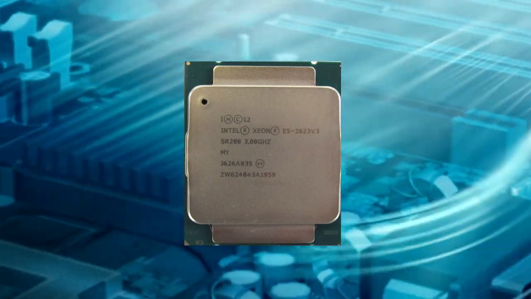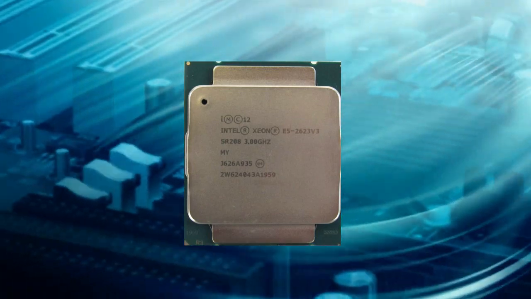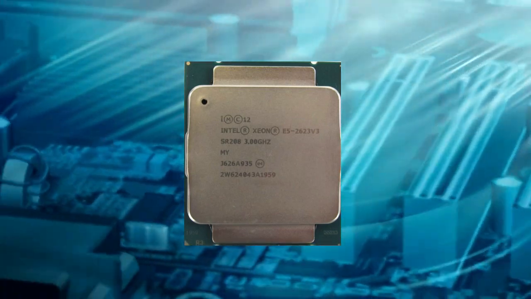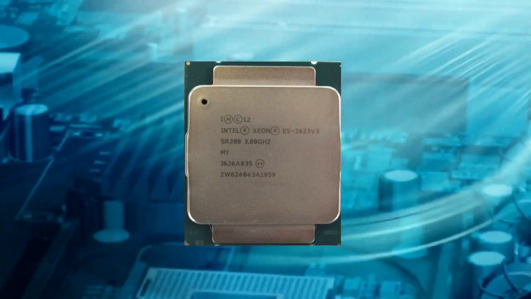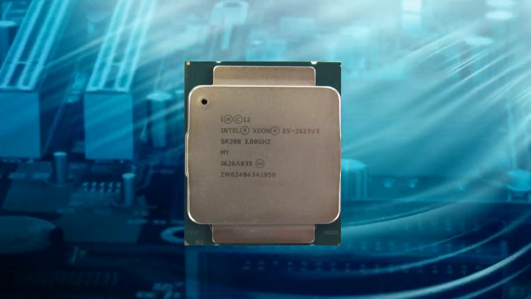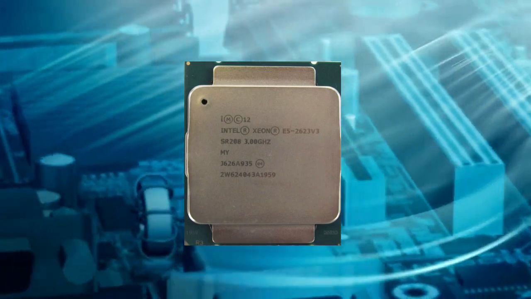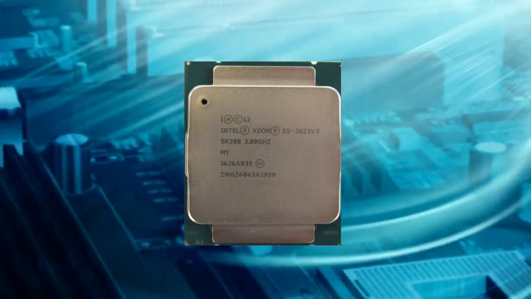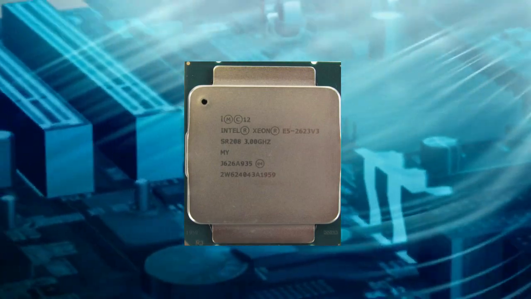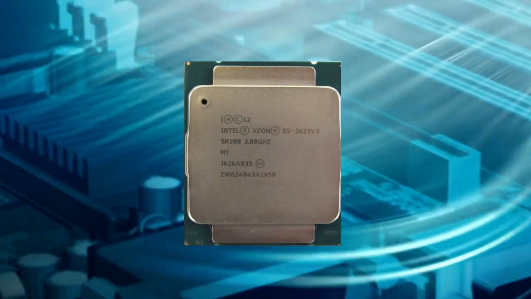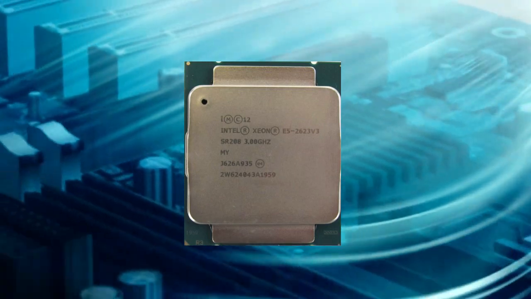Power consumption. The Intel Xeon E5-2623v3 CPU has a maximum thermal design power (TDP) of 105 watts. This is the amount of power that the CPU can dissipate under normal operating conditions. The TDP is an important factor to consider when building a server or data center, as it can affect the overall power consumption and cooling requirements of the system.